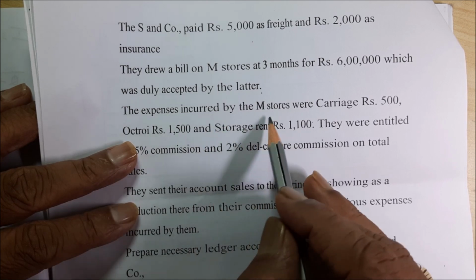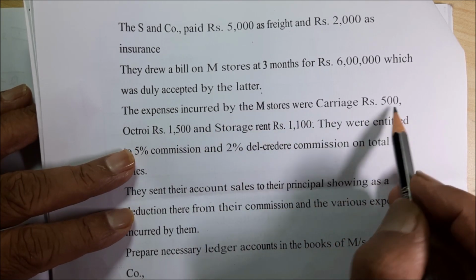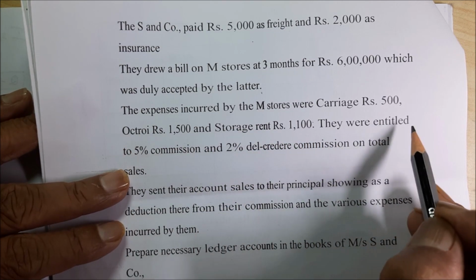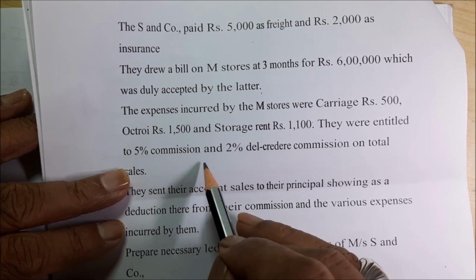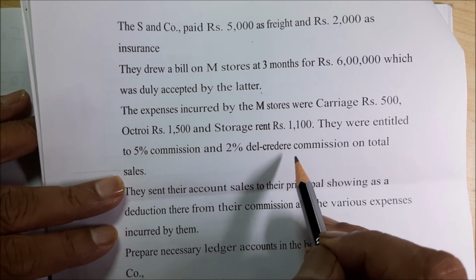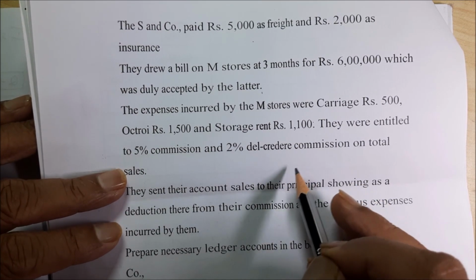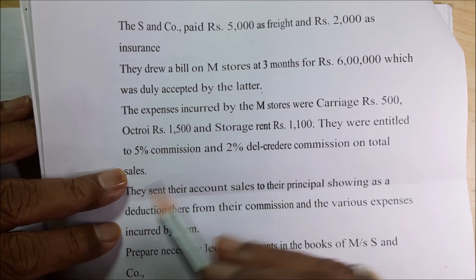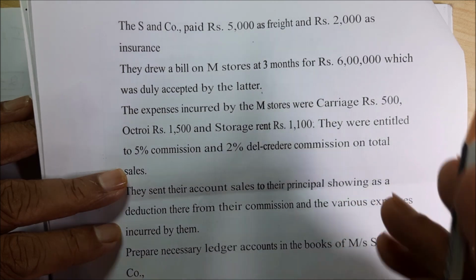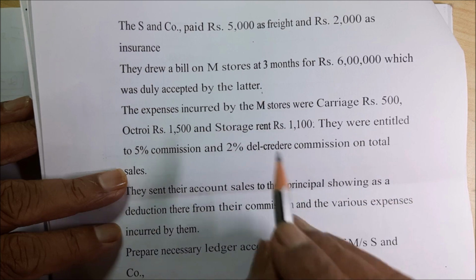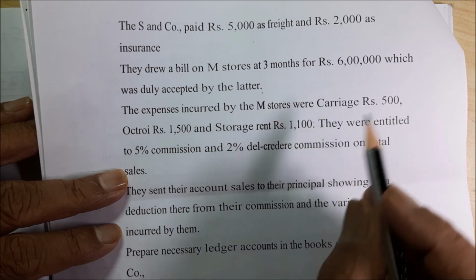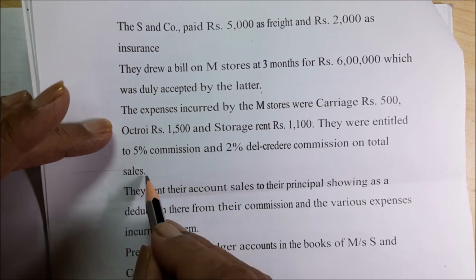The expenses incurred by M Stores were carriage rupees 500, octroi 1500 and storage rent 1100. They were entitled to a 5% commission and 2% del credere commission. What is del credere commission? Del credere commission is the one where the consignee takes the responsibility of bad debts. It is called del credere commission because here he has sold goods on credit also. When he has sold the goods on credit, bad debts may come or may not. For that, he will be given extra commission. That is the consignee's responsibility on the total sales.